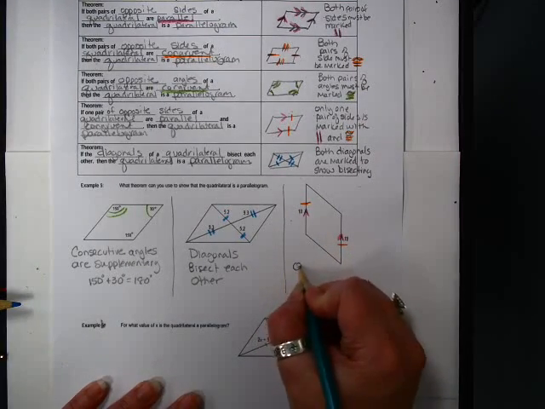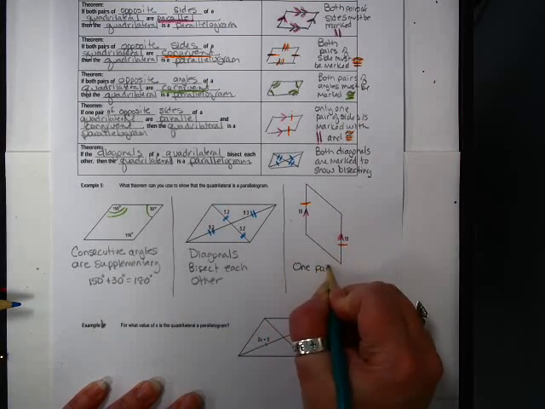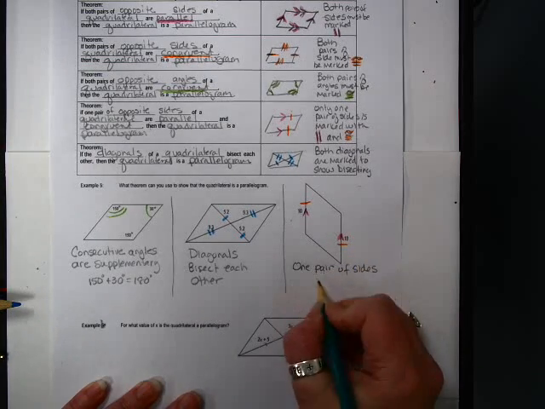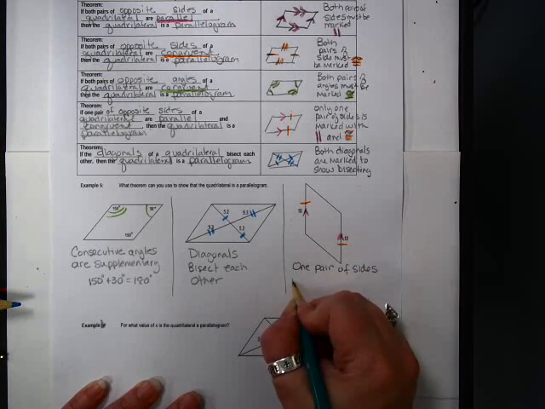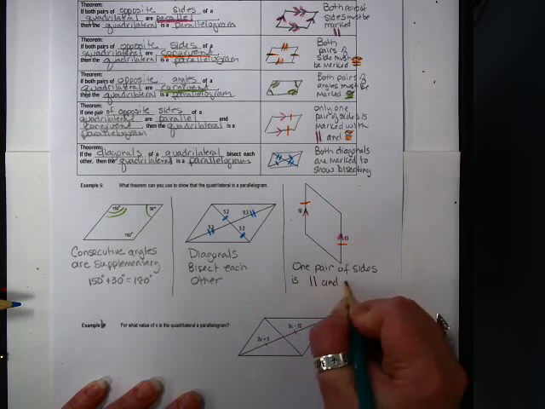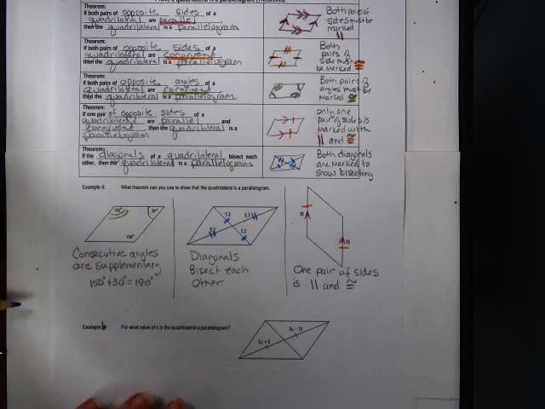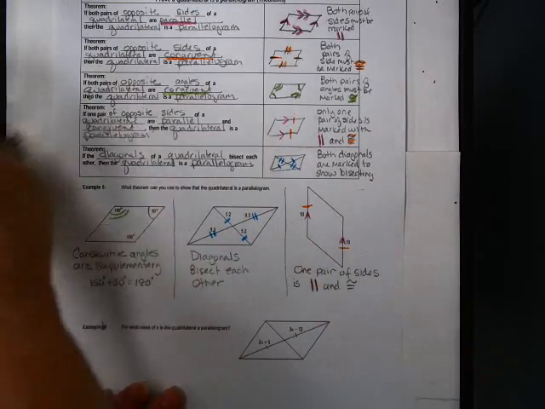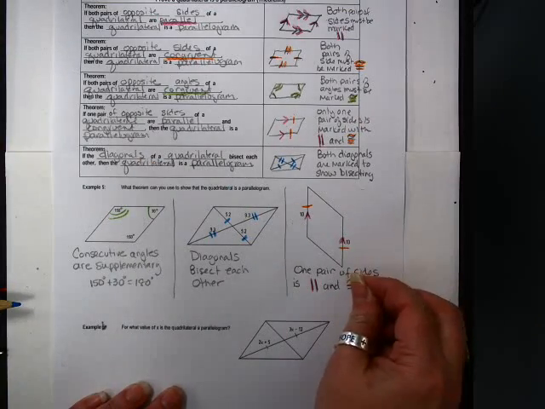All right, so I write one pair of sides is parallel and congruent. Okay, so parallel, we'll put in pink, and congruent in orange.